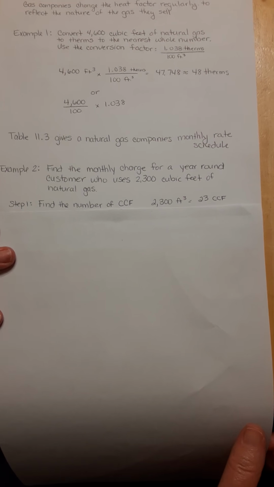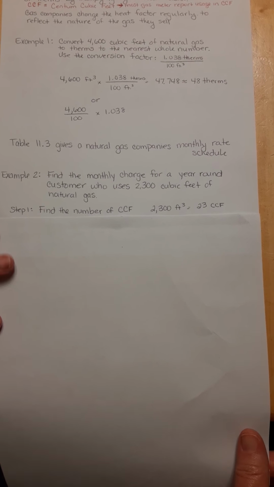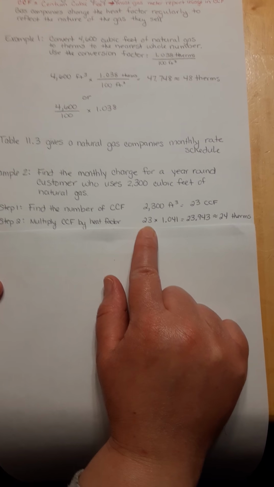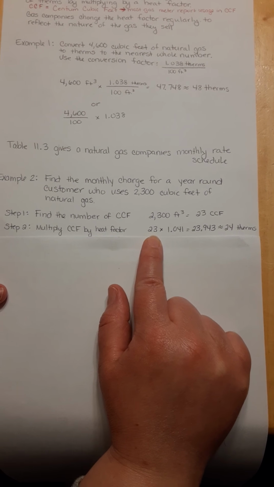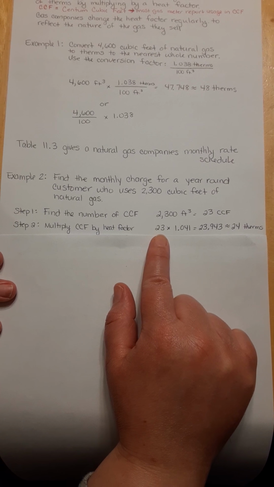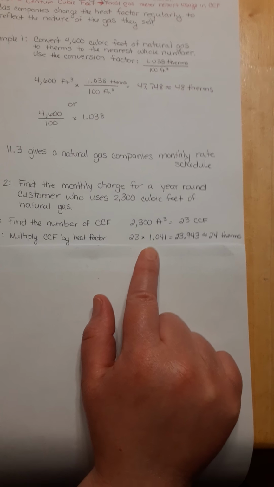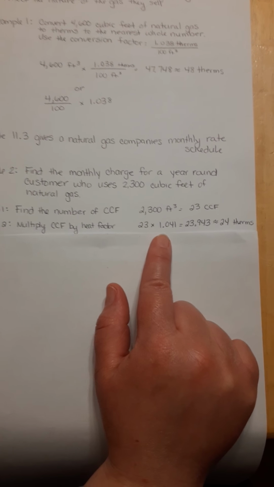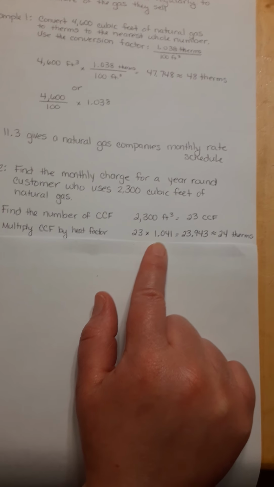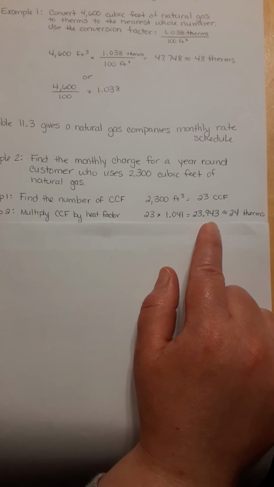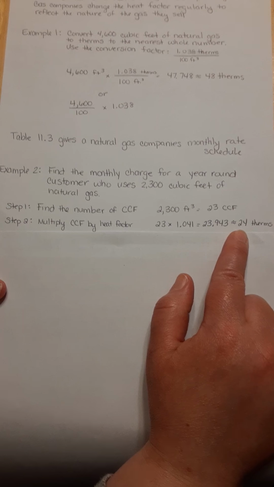Now that I've got my CCFs, I'm going to multiply that by 1.041. Once I do that, that gives me the amount of therms that I have, and I round up to get 24 therms.